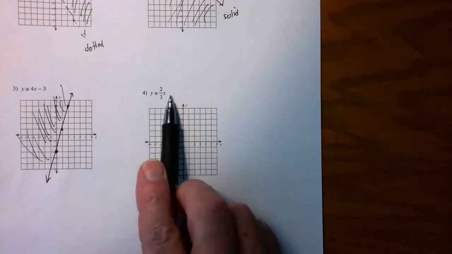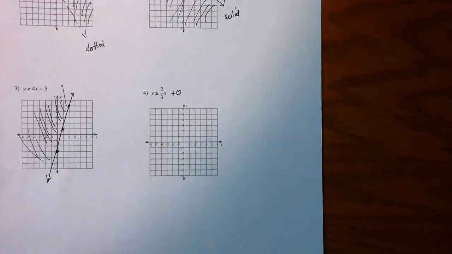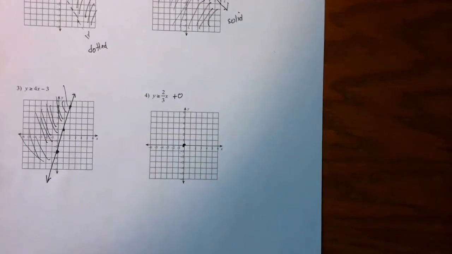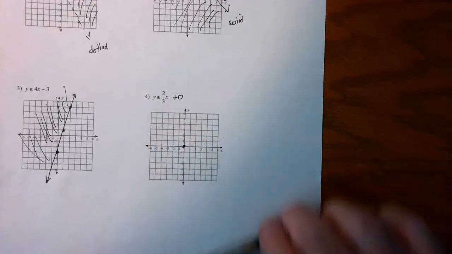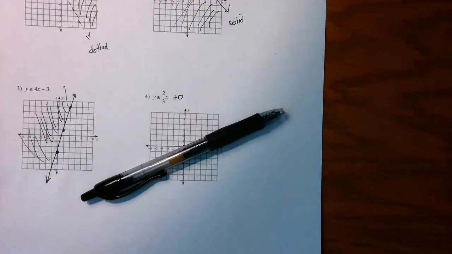All right, number 4. Guys, there's no y-intercept listed here. It's really plus 0. You can think of it like that. So it goes right through the origin, right there. This has a slope of 2/3. So it's not quite 1. It's a little bit less than 1. It's something like that.